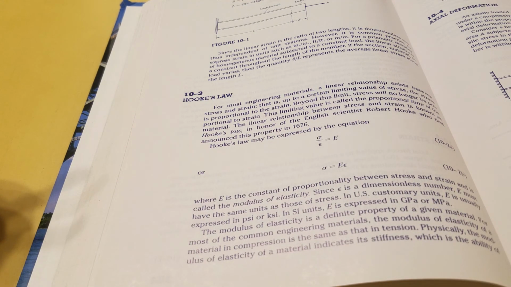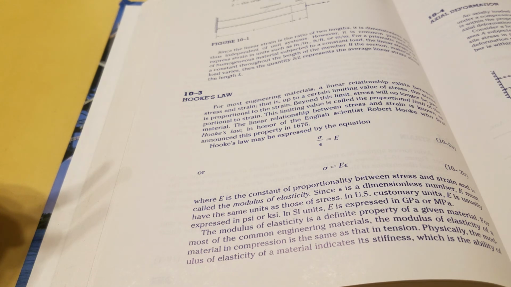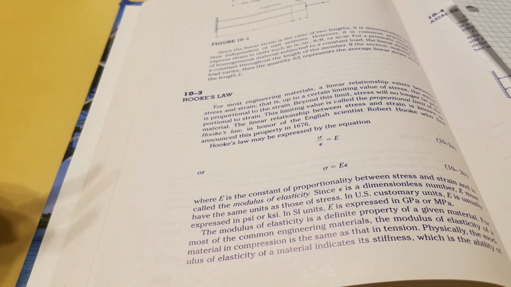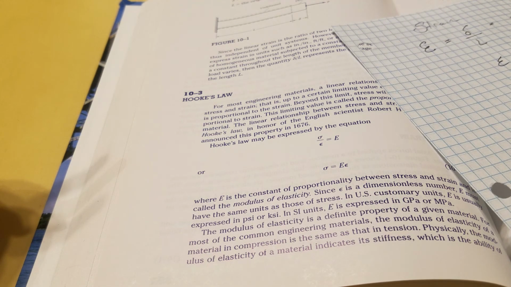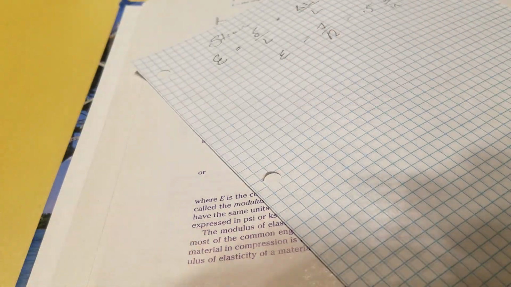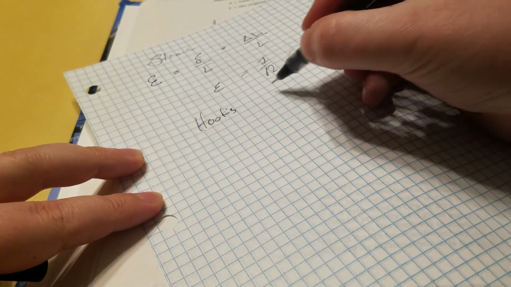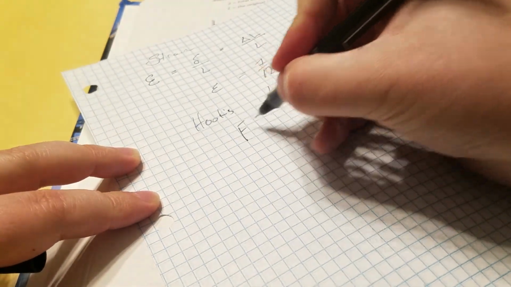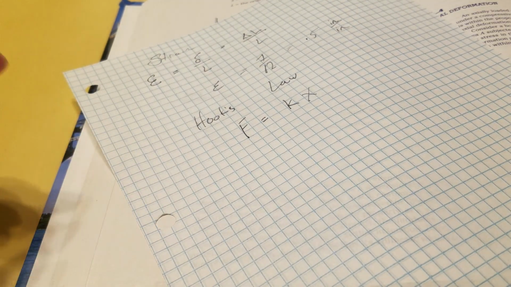And you might be familiar with this, Hooke's law. It probably showed up in physics, and it branches off into extreme detail in mechanical engineering and civil engineering. And this form right here. So Hooke's law: force is equal to some constant times your delta x, really.